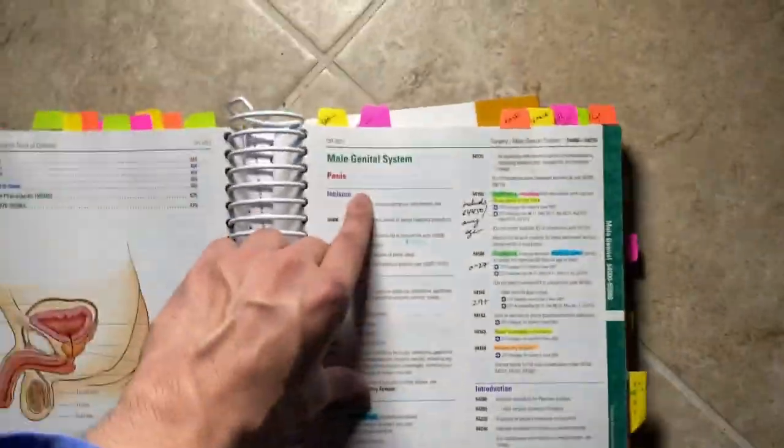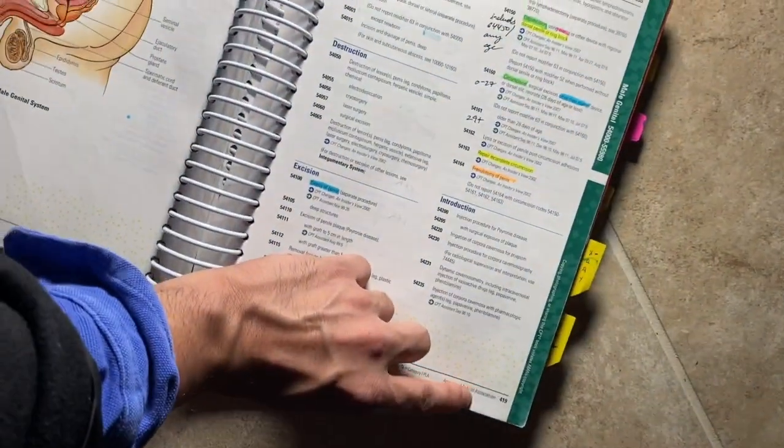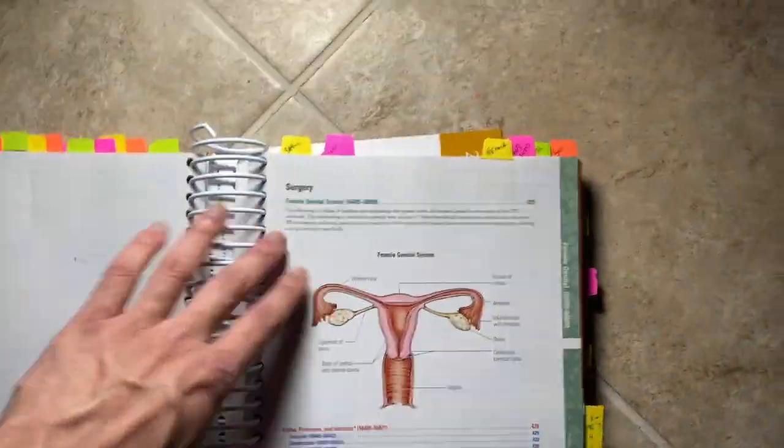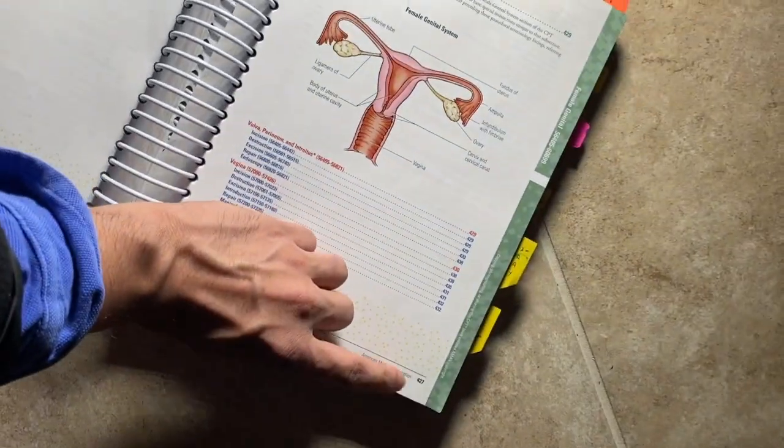or uro. Male genital system would be just male. Female genital system, just female.